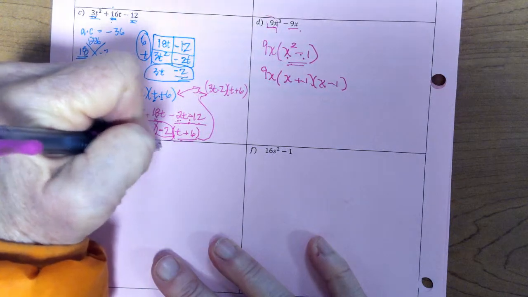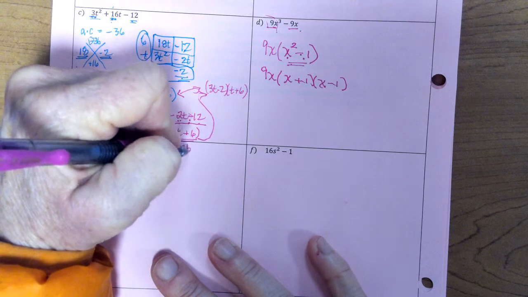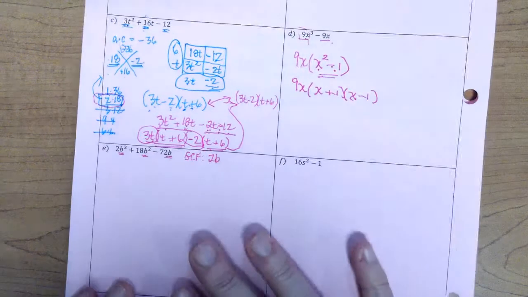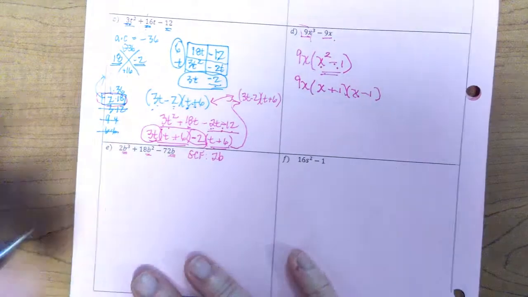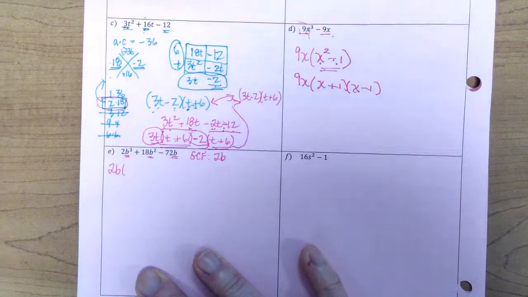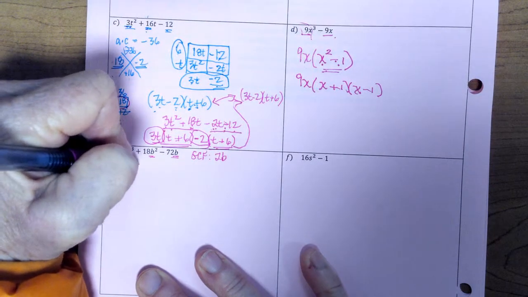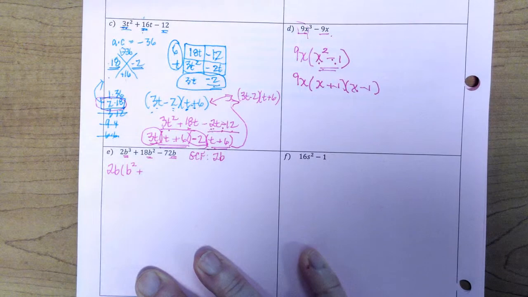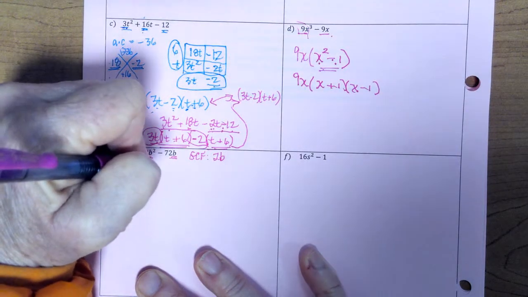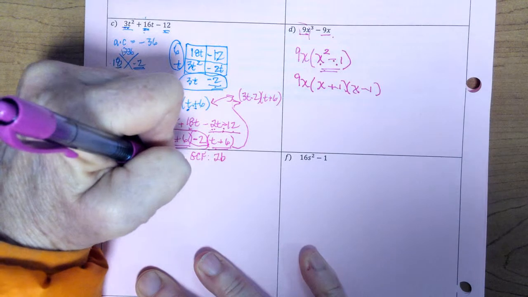So my GCF is going to be 2b. So that means I'm going to factor out a 2b from each term. So when I do that, factoring out a 2b from each term leaves me with b squared plus 9b minus 36.